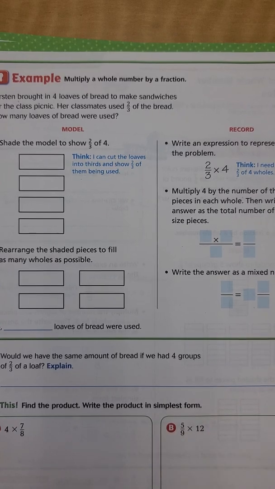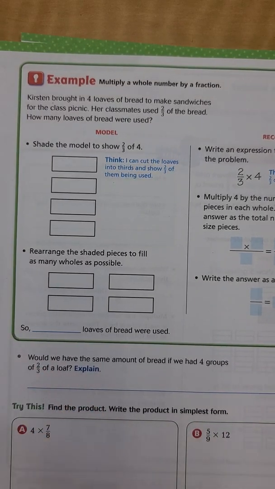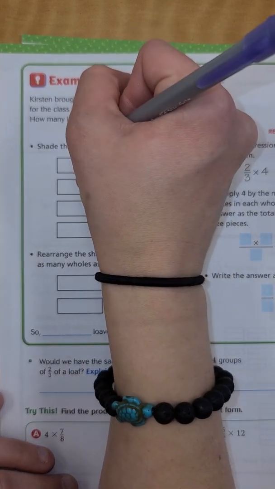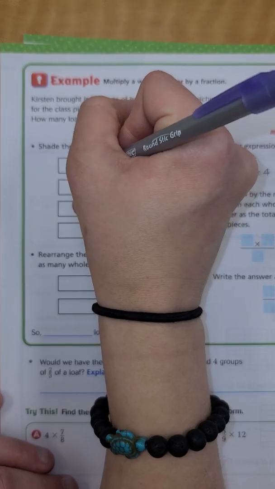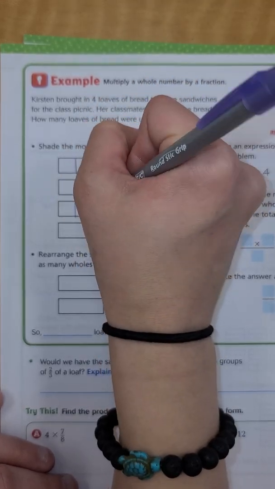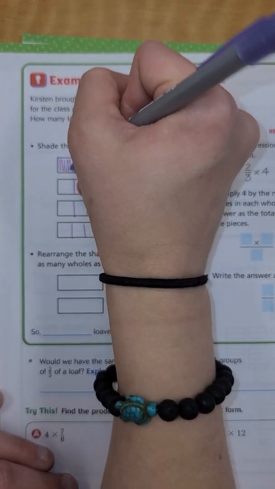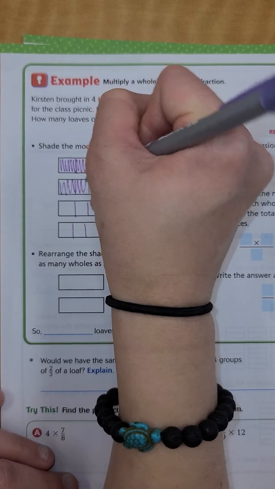So this one says Kristen brought in 4 loaves of bread to make sandwiches for a class picnic. Her classmates used 2/3 of the bread. How many loaves of bread were used? Okay, so we're going to shade 2/3 of 4. So we have our 4 loaves. We're going to shade 2/3 of each of those loaves. So I'm going to divide each of the loaves into 3 pieces, and we're going to shade 2/3 of each of those loaves.